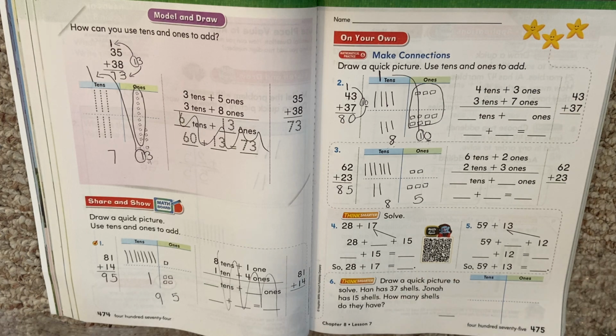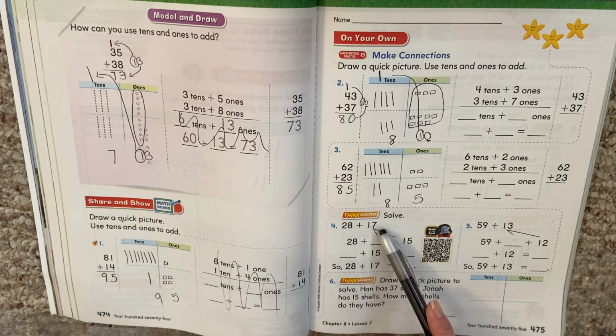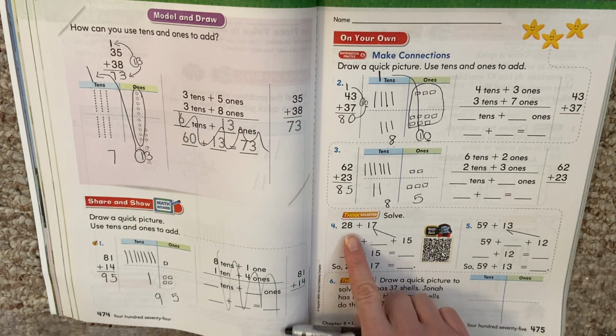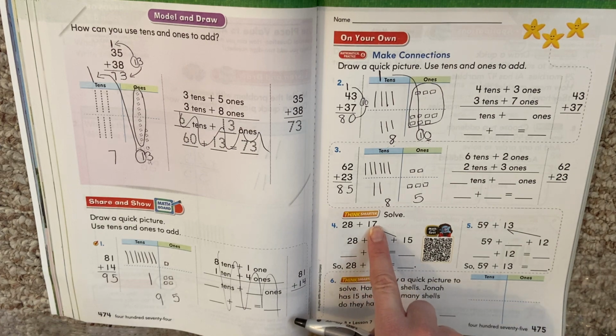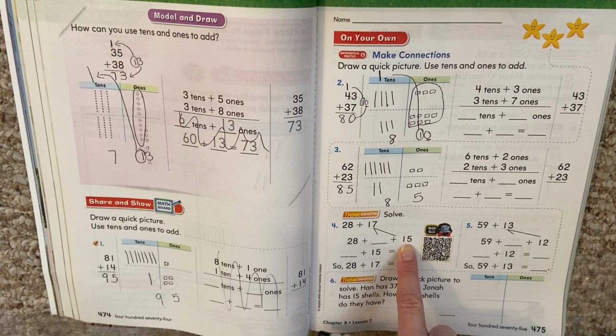All right, let's take a look at our math on the spot. This is a little tricky, so we're going to try to work through this a little bit together. All right, 28 plus 17. So look what they did. They dropped the 28 down. Then they took the 17 and they split it. And they said 15 over here. So if we have 15, how many more do we need to get to 17?